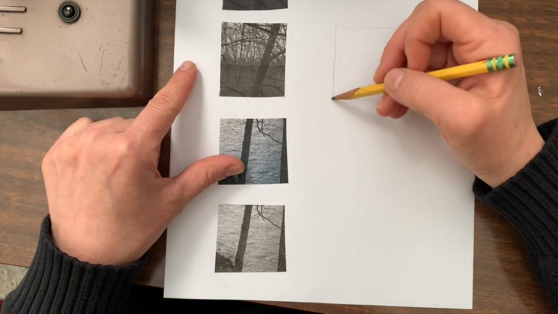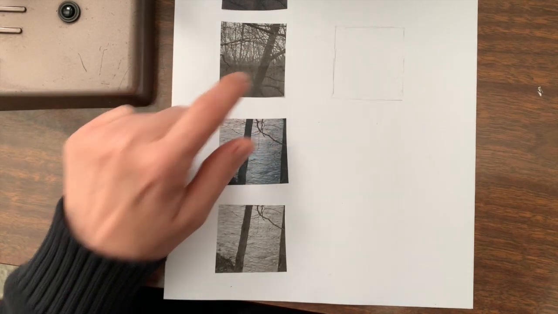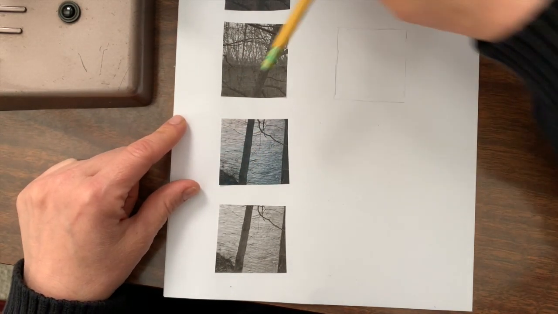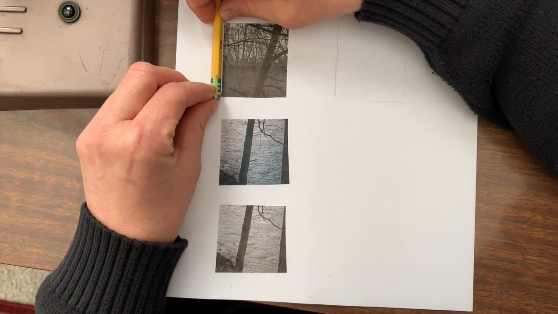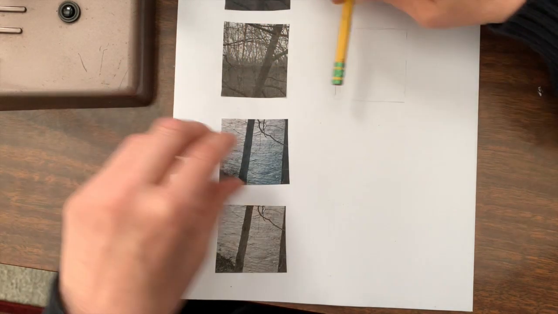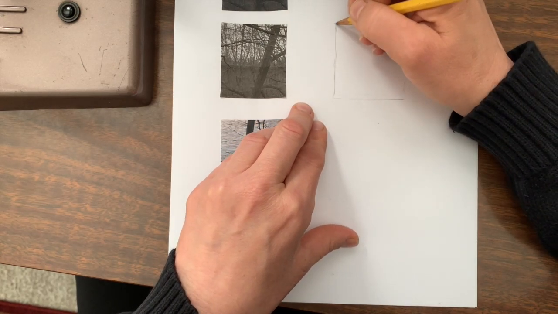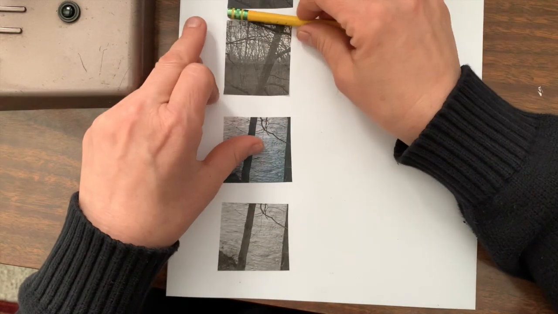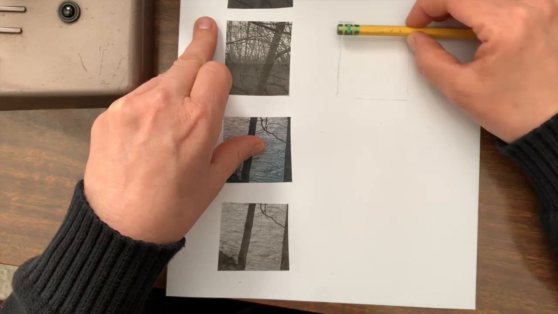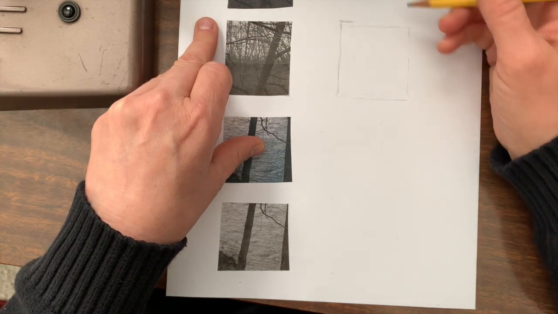So you need to draw a little square that has the same dimensions as what you're looking at. One way to accomplish that would be to use the back of your pencil to measure. So I could measure here, make sure that this edge is the same length. It doesn't have to be exact, but it really does help if you have a format that has the same dimensions as the photo that you're looking at.